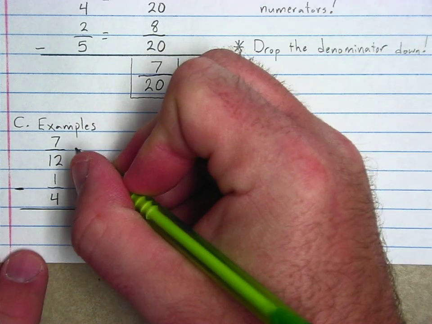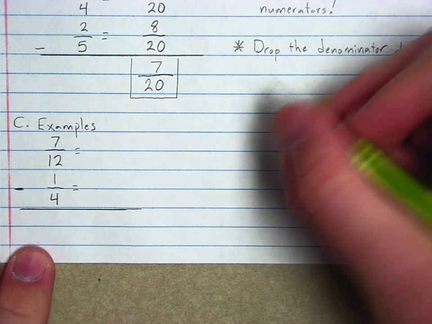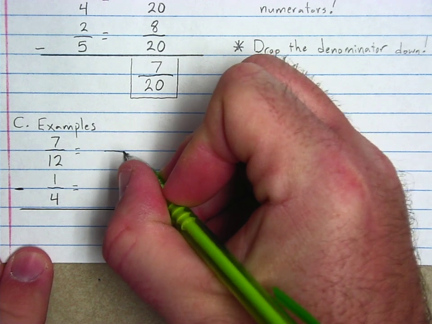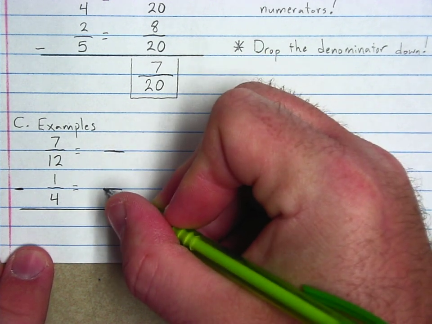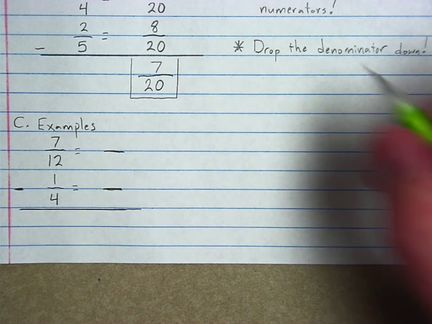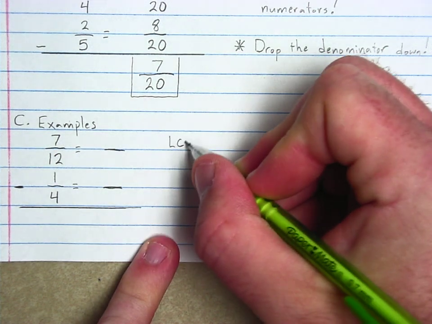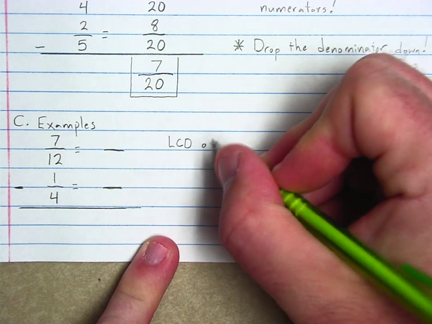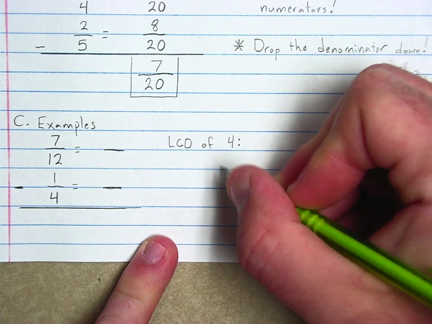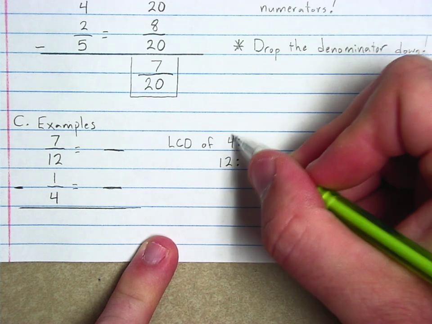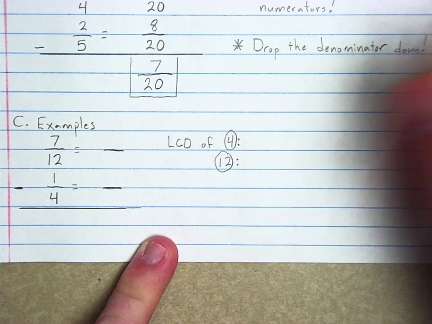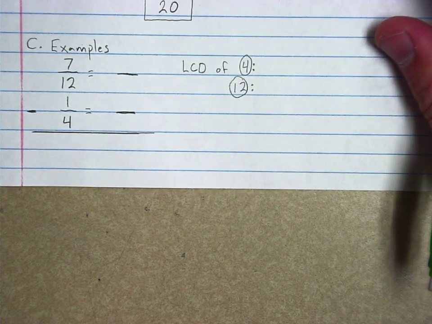Now, like I said, if you start by writing it vertically, you can find your equivalent fractions right here. But still want to find that LCD. So least common denominator of, let's do 4 and 12. Go ahead and slide this up a little bit. There we go.